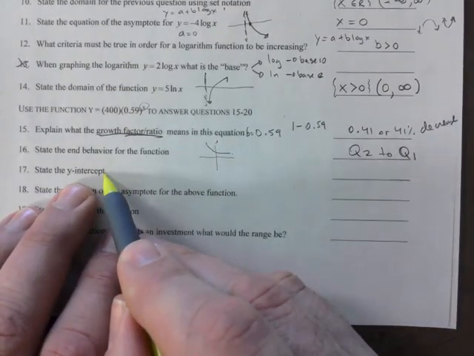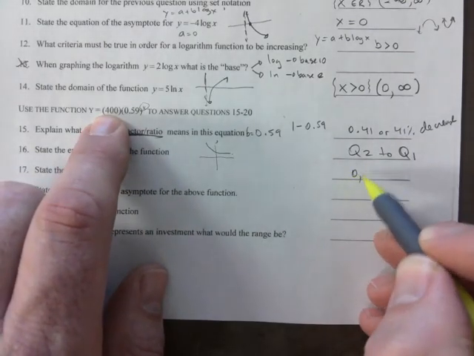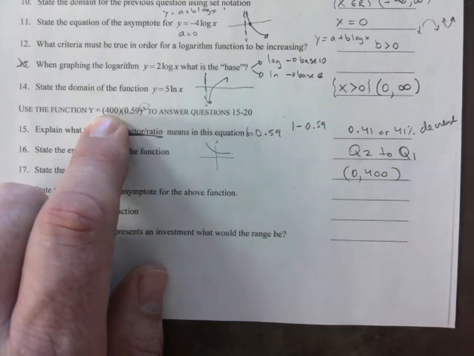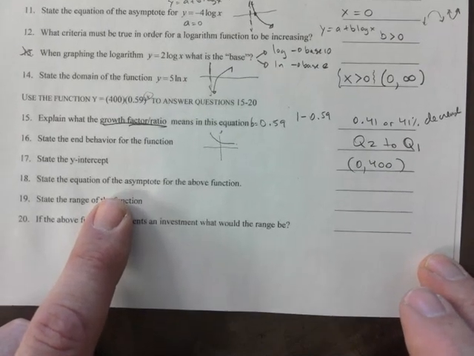State the y-intercept. The y-intercept is simply the letter a, right? So 0, 400 is the y-intercept. Now, of course, you can use your calculator, but I think that would take a lot of time.